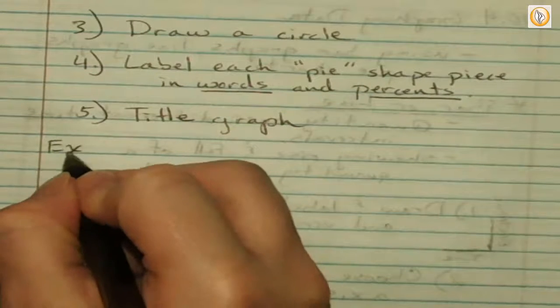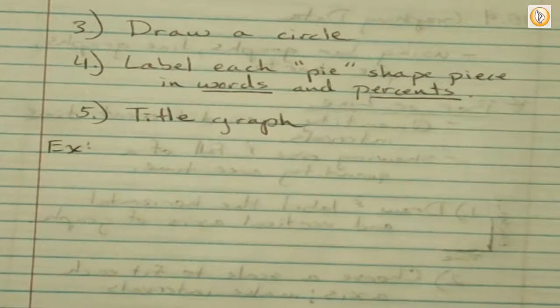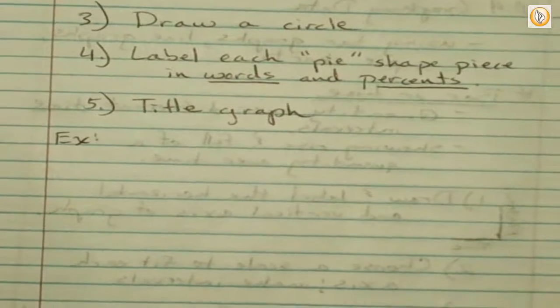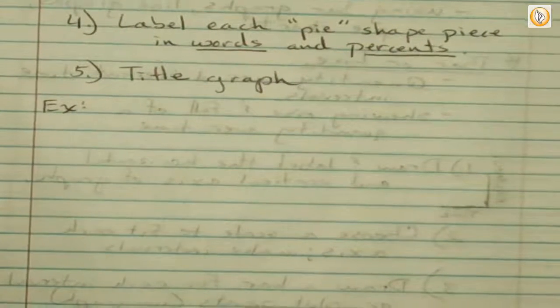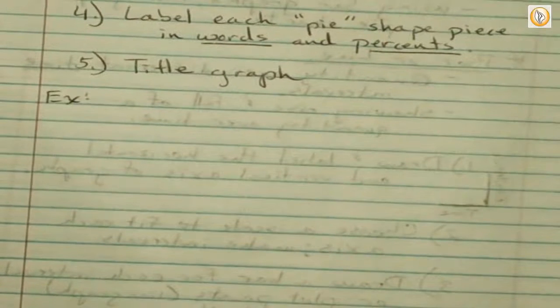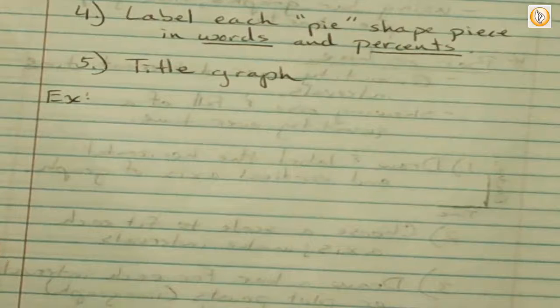Y'all ready for an example? Make sure you have plenty of space, because the amount of space I have, and I just started this, is going to barely make it. So make sure you have plenty of space. Write nice and neat, because what we're about to write, there's a lot of it. All right, y'all ready?